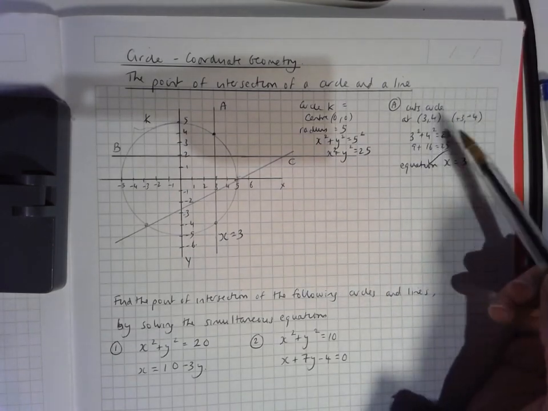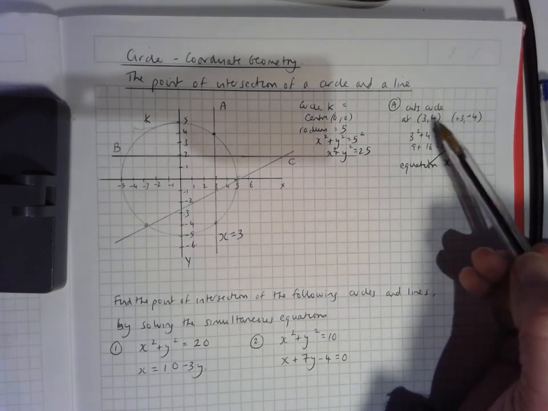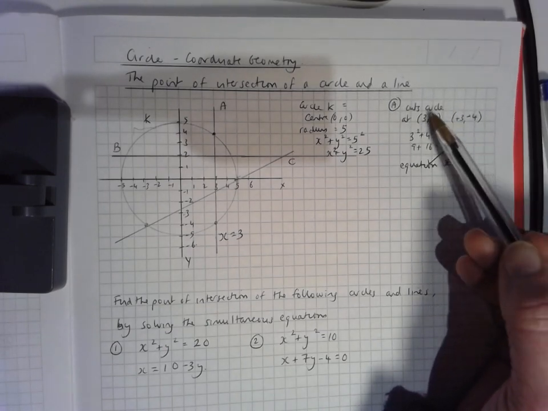Now, does that make sense? Well, it does actually, because both these points, 3, 4 and 3, minus 4, have x equals 3. So they are on that line as well.